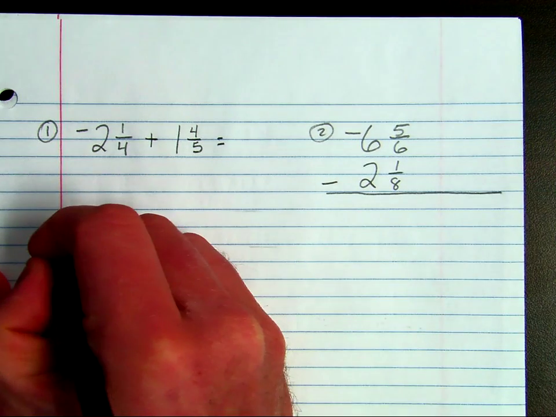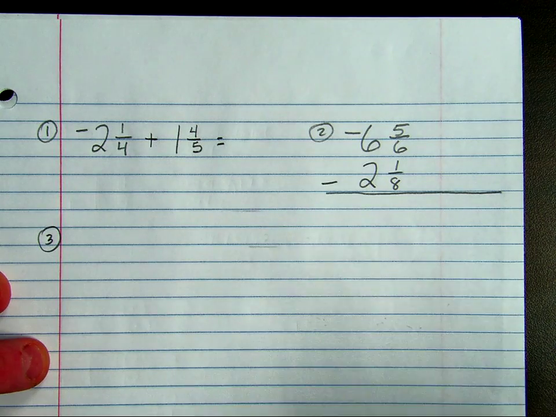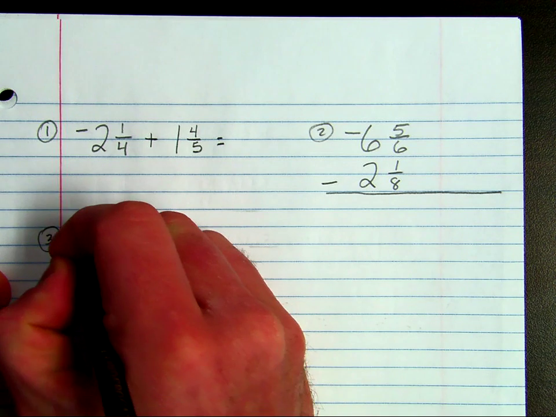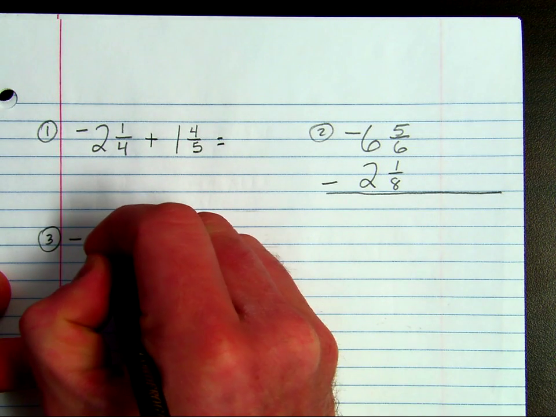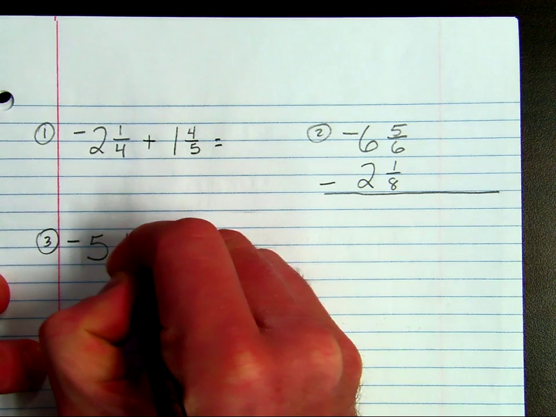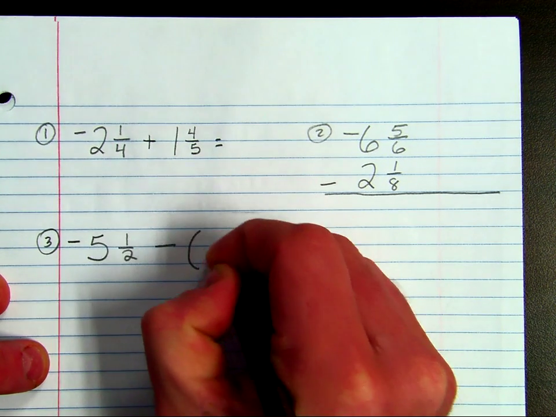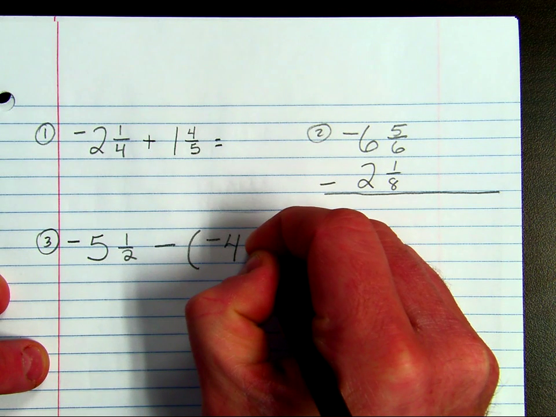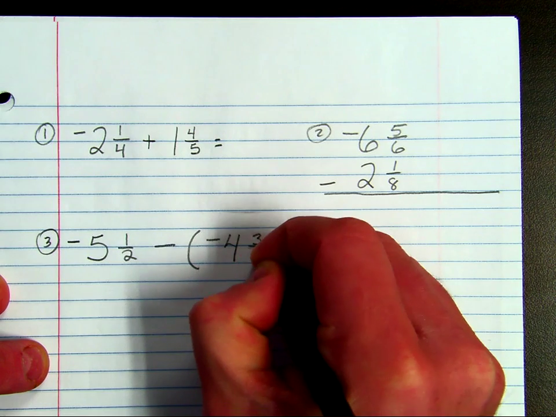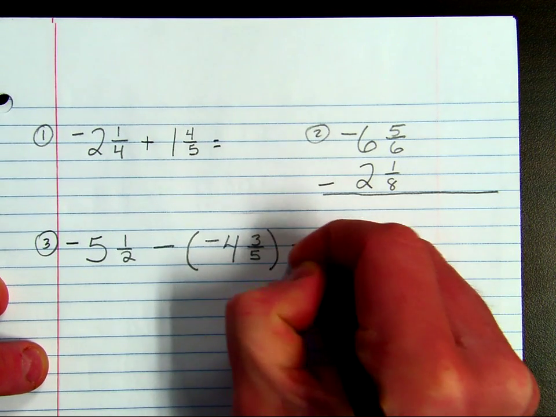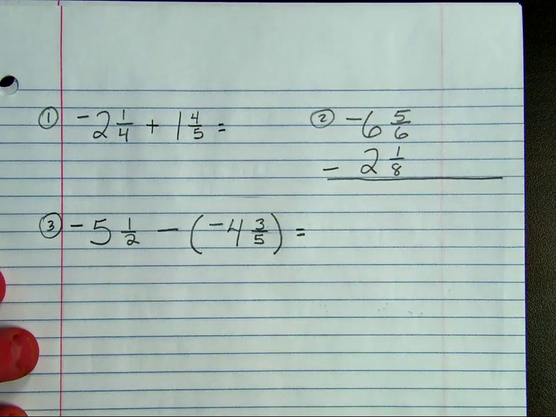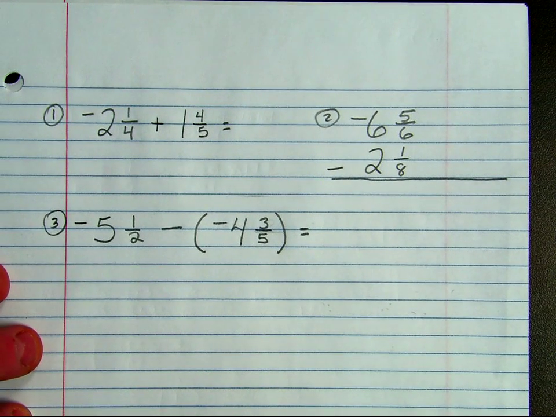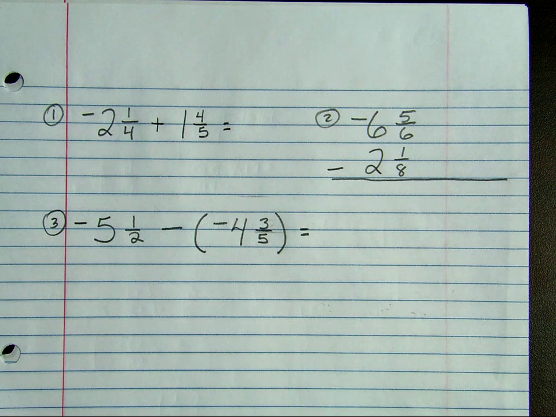Make sure you guys give yourself some space here on your paper. So 2 of them I wrote horizontally and 1 of them I wrote vertically.